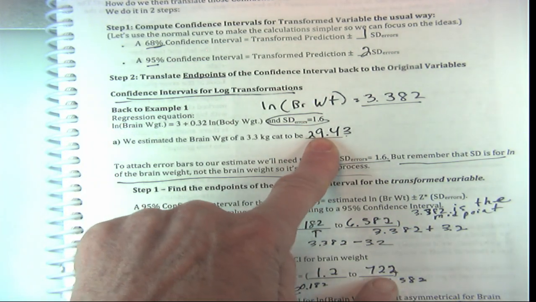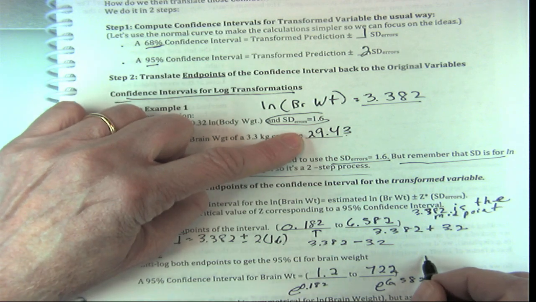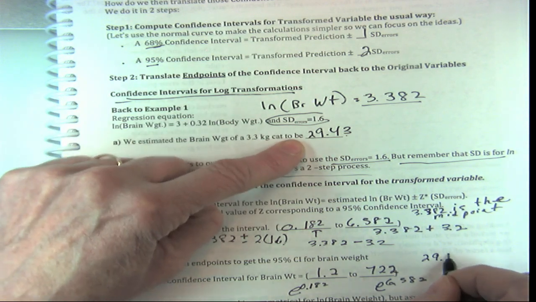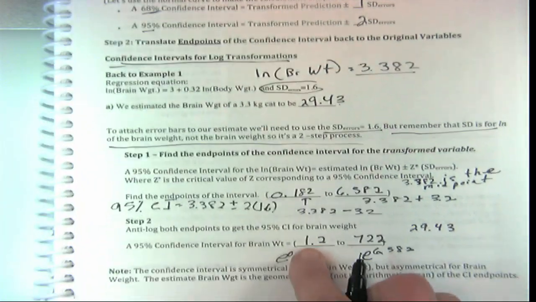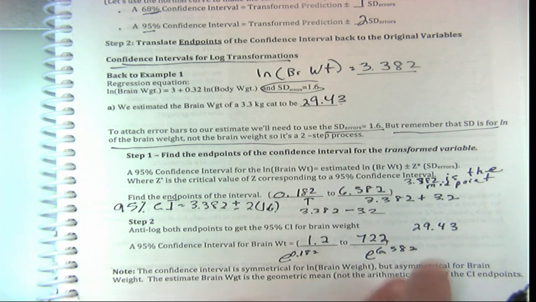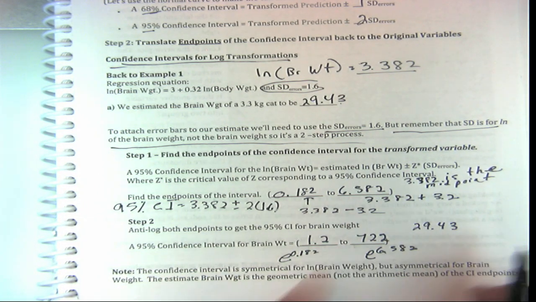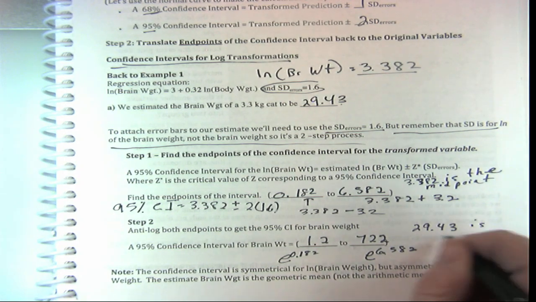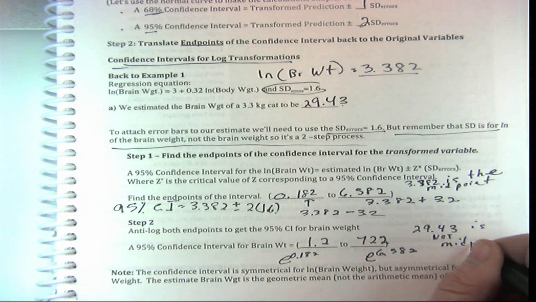Now we're building a confidence interval around this, our estimate. But it's not the midpoint. It's much closer to the lower end, because when you exponentiate, you make this much bigger. So these are asymmetrical confidence intervals.